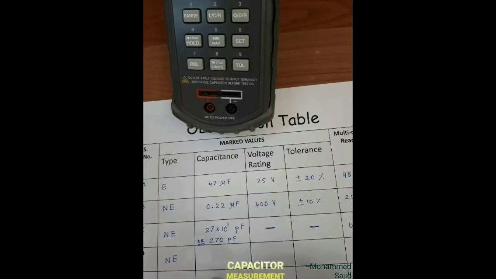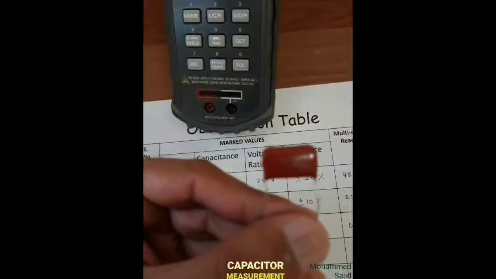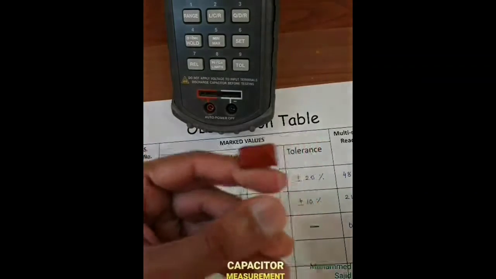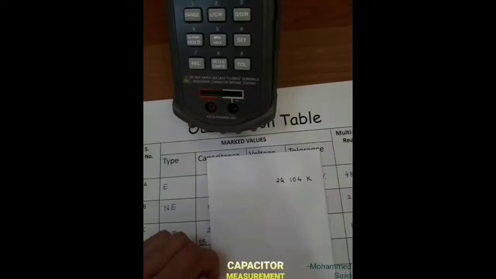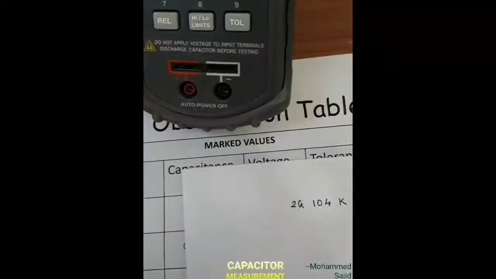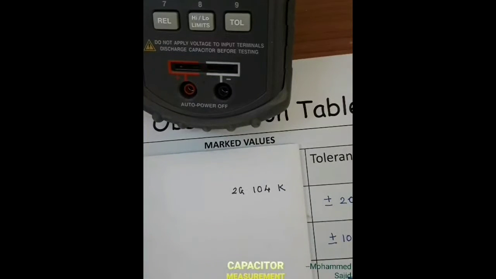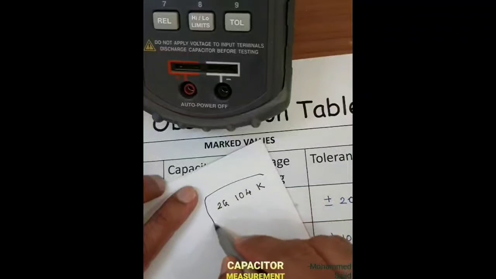Now the value. It is written on this. It is marked on this. The code is given. If it is not readable, I will show you. It is written here like this: 2G, 104K. The value is written on this, or the marked value is given by this code.